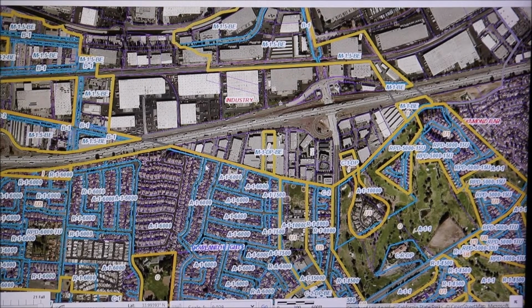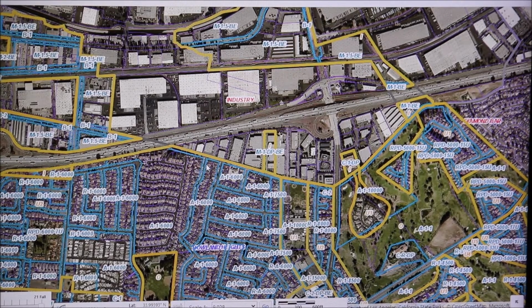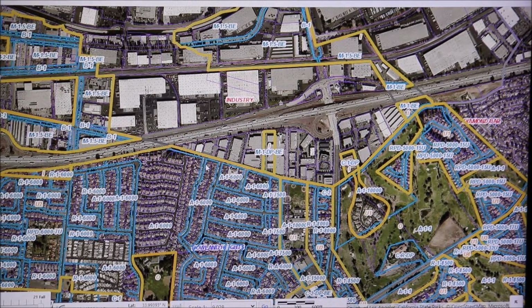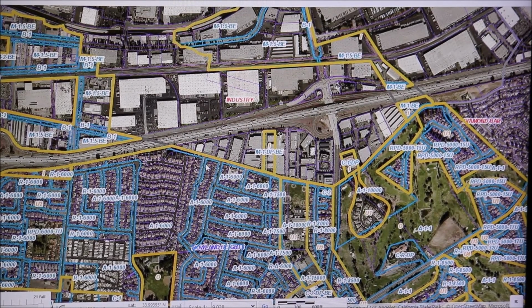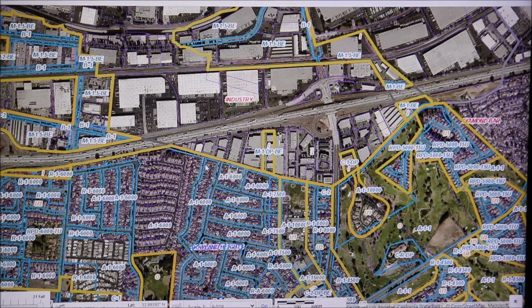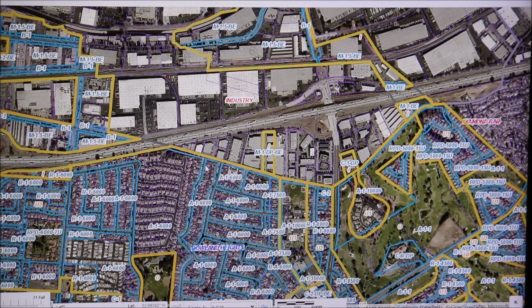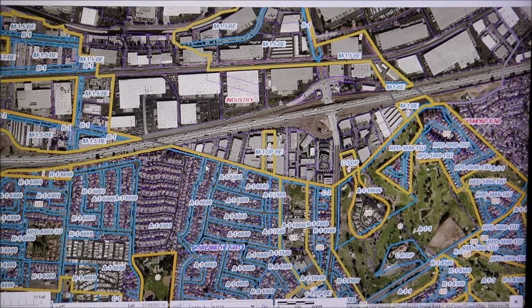Question, what are Airbnbs considered? So the Treasurer and Tax Collector is working on an ordinance for short-term housing rentals, and they are the lead on that and will be enforcing it.